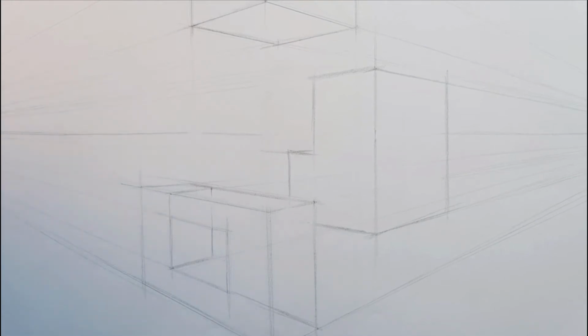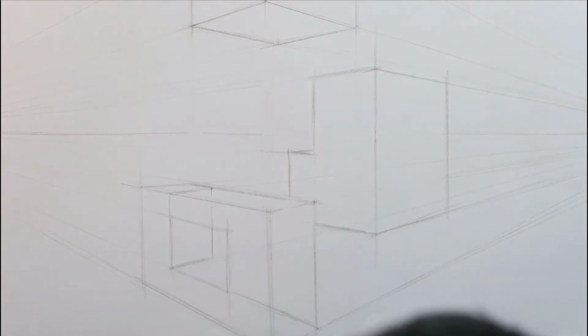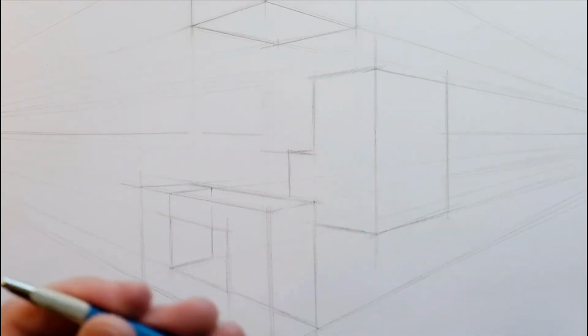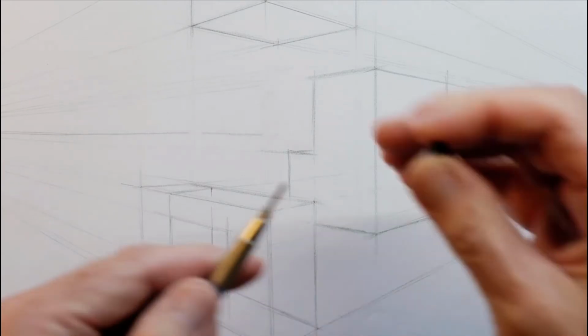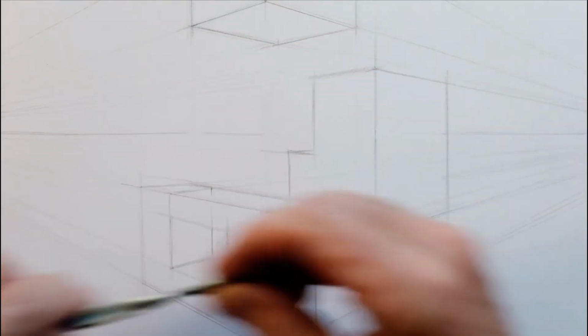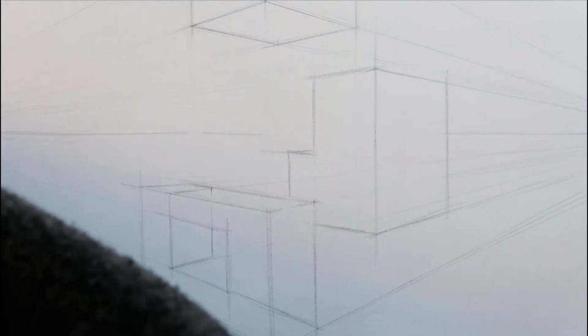When you are drawing lines like this, it can be good to use a 2B or a 3B because you want these lines to be fairly accurate. And when you go down to a 2B pencil, they're a little bit harder, and so when you sharpen them, they stay sharp a little bit longer.